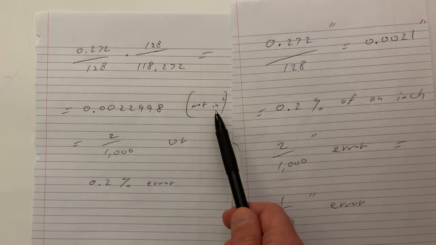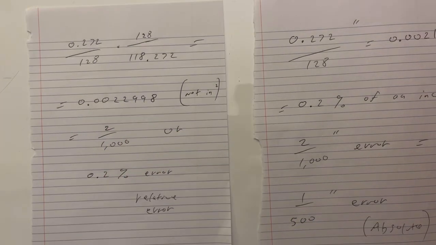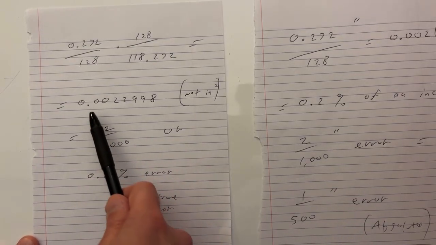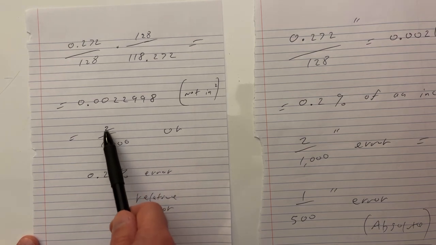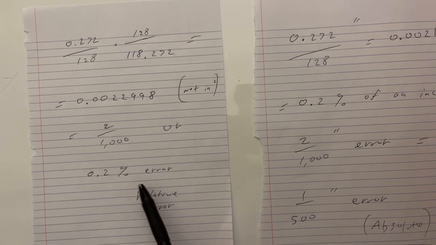Again, I just wrote here, notice it's not in inches squared because we did not multiply an inch by an inch. And we can interpret this as moving our decimal point over, say, 3 places: tenths, hundredths, thousandths. We're going to get approximately 2 1,000ths, or 0.2% of error. And this is our relative error, so we don't have any units.